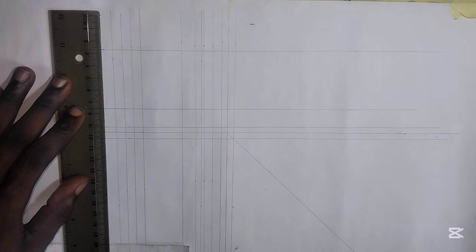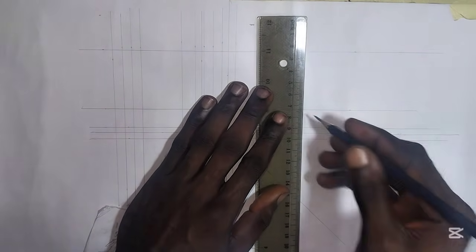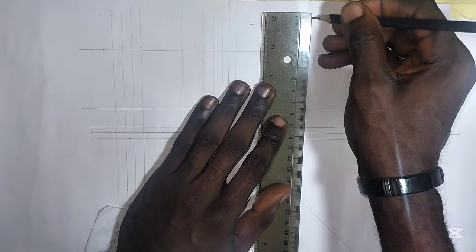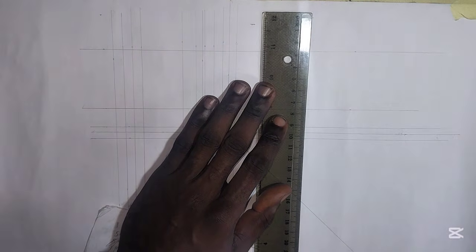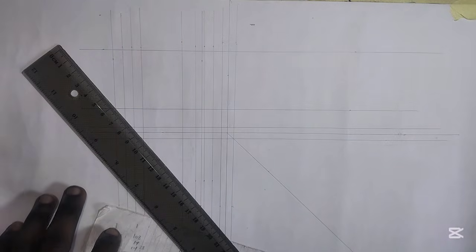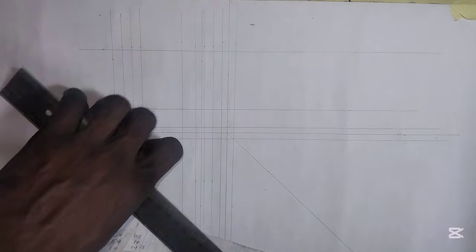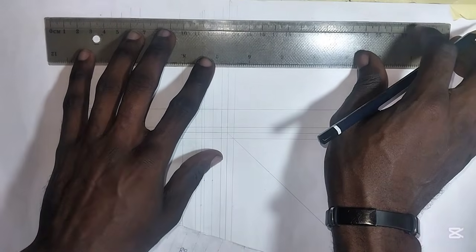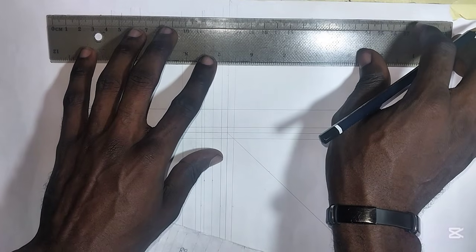Then I do the same thing on this side. My 9.2 on this line, then I mark the 0 points. Now, when I do that, I will now join it together, the 9.2. I also join together a straight horizontal line.